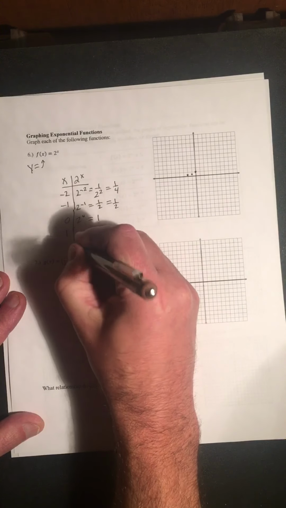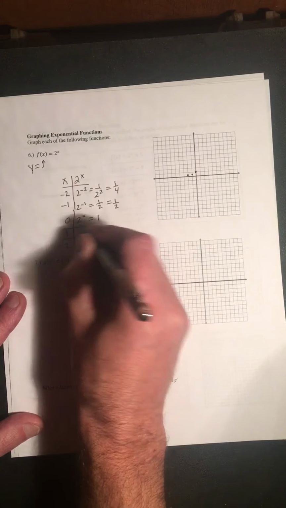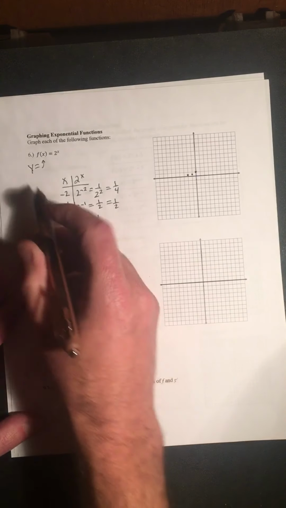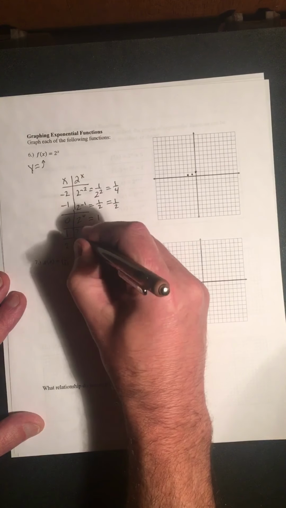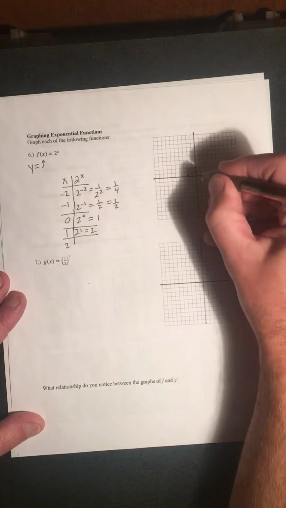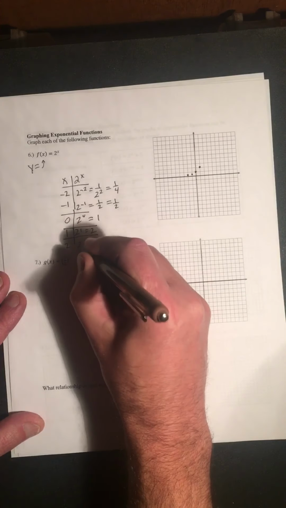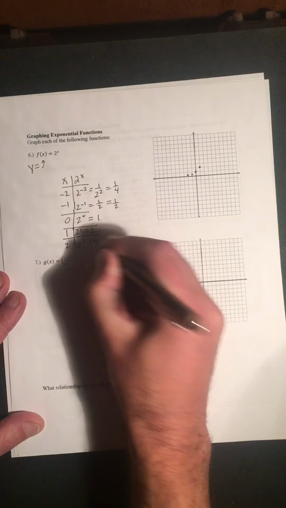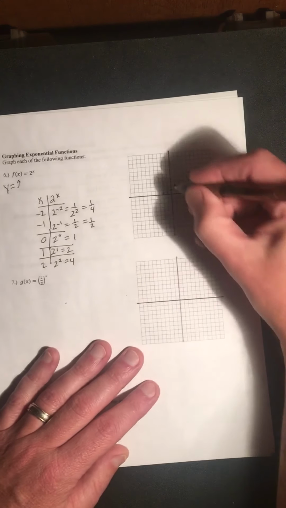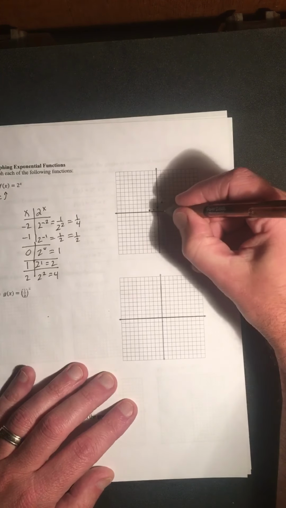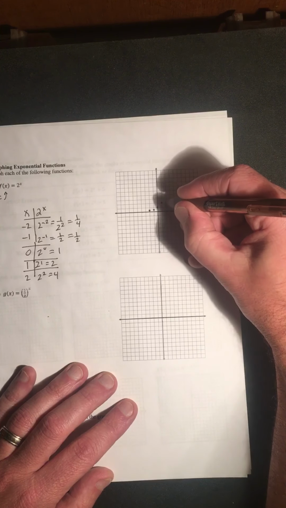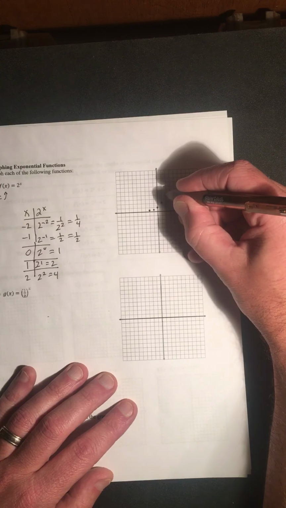How about when we put a 1 and a 2 in here? Put a 1 in there, you have 2 to the first power, which is 2, so when x is 1, y is 2. And 2 to the second is 4.